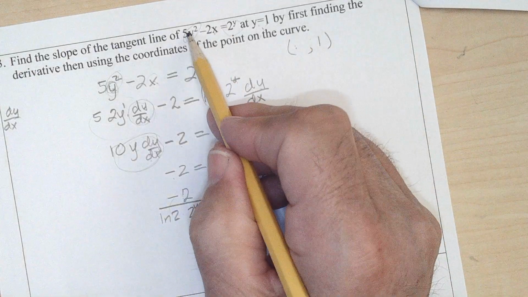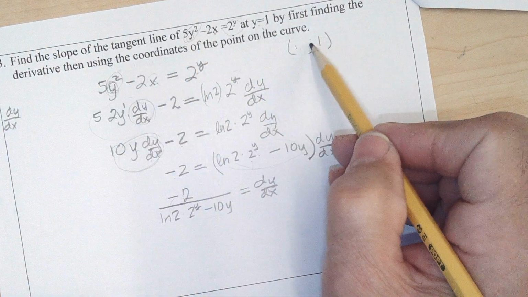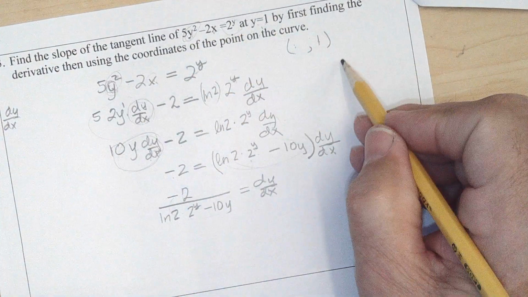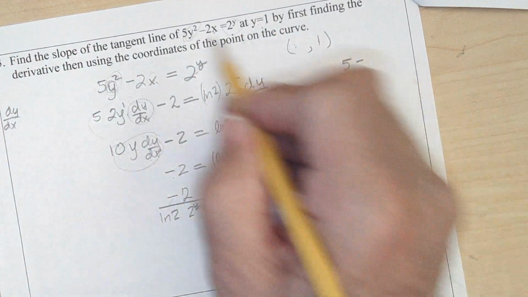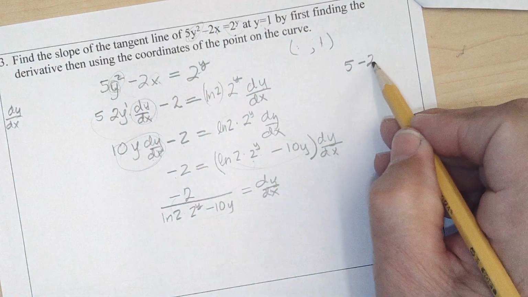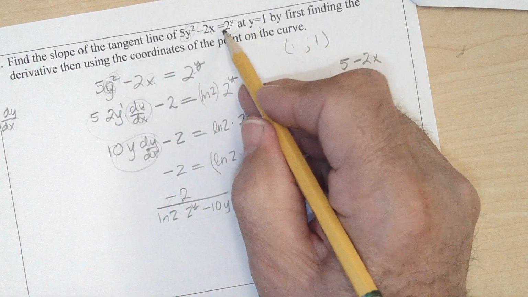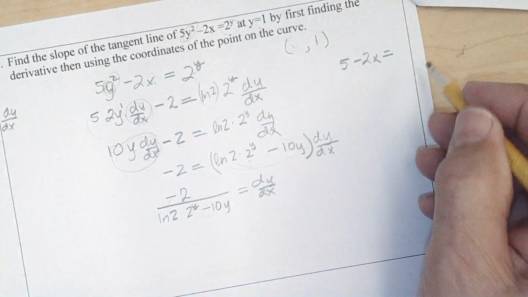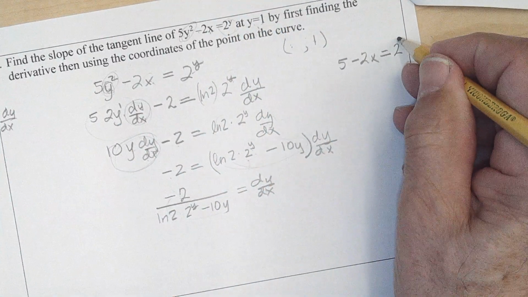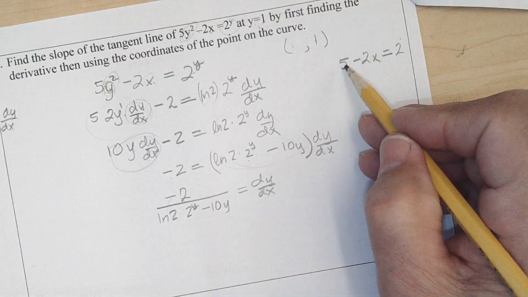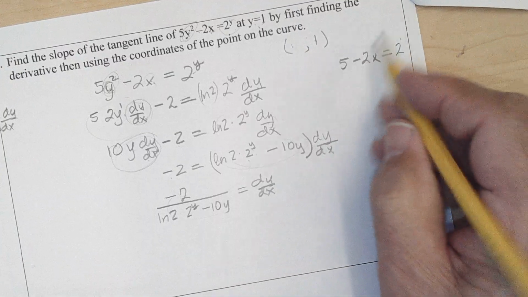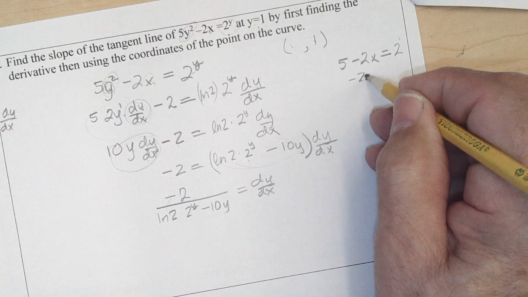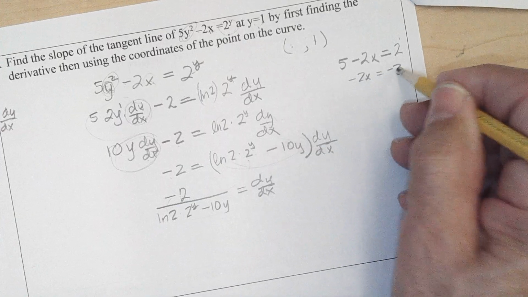So 5 times 1 squared is 5, minus 2 times x, which we don't know, equals 2 to the y, but we're making y 1, so we got 2 to the 1, which is 2. If we subtract 5, we get minus 2x equals negative 3.